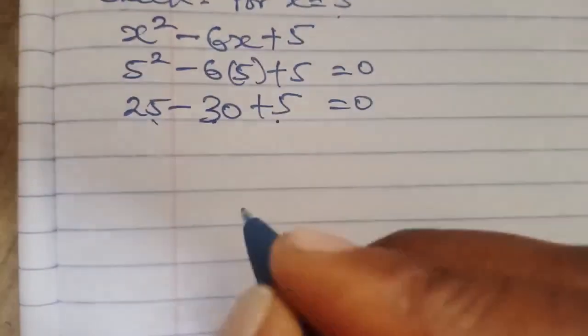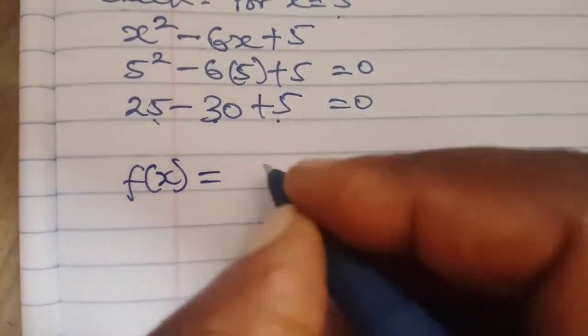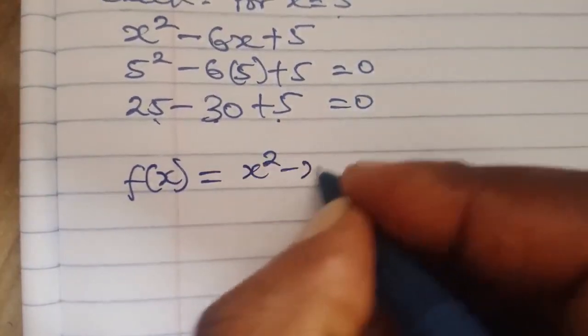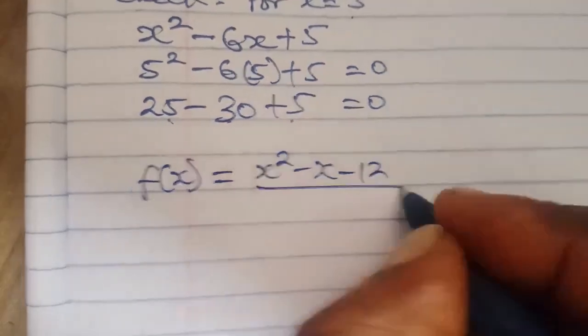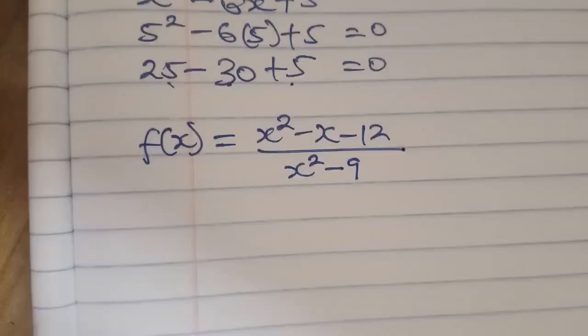So the next question we can look at, let's increase the tempo a little. Given the function f of x equals x squared minus x minus 12 over x squared minus 9, let's find the zero of this.